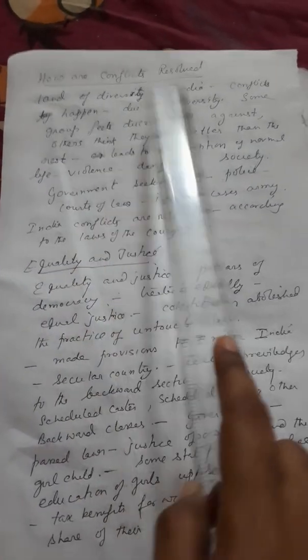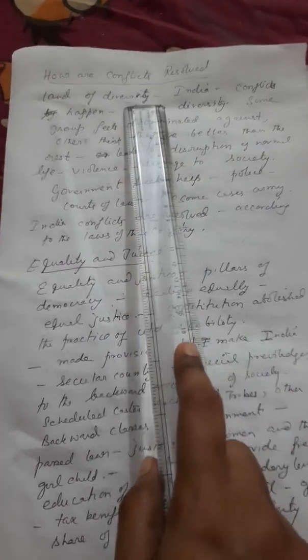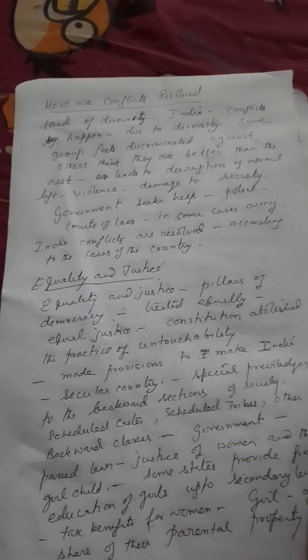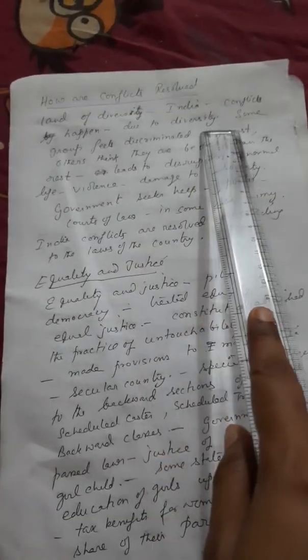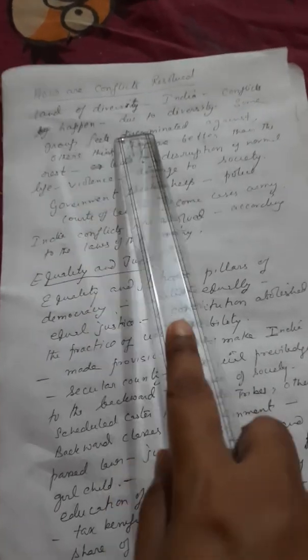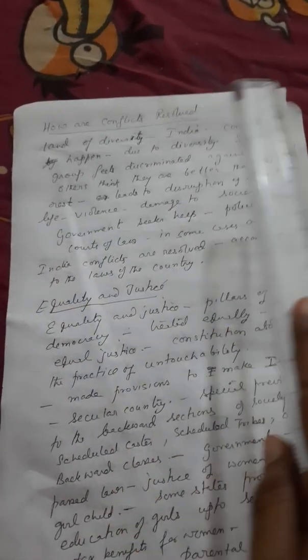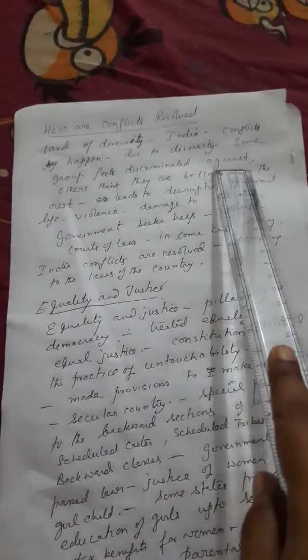Next, how are conflicts resolved? Now, how can these conflicts be resolved? India is a land of diversity, and in a land of diversity there are many types of conflicts. It happens due to diversity, because some groups feel discriminated against, and others think that they are better than the rest.